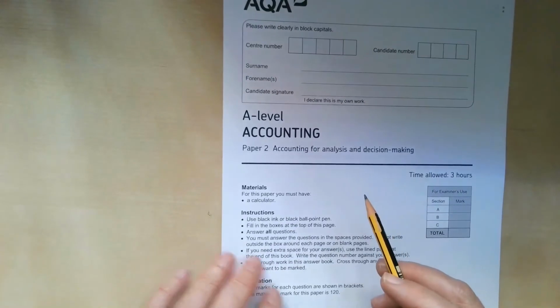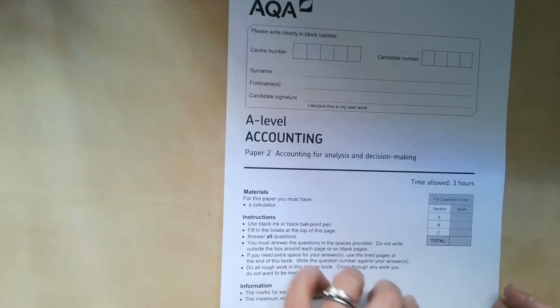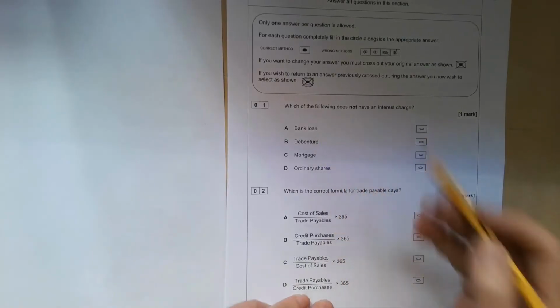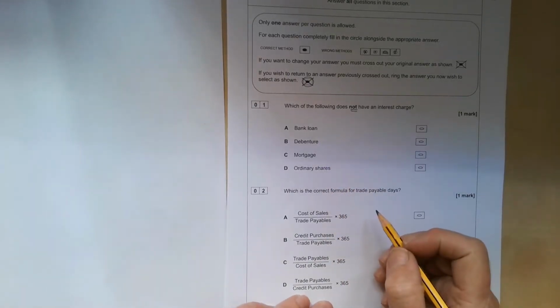Going to take a look now at the 2022 paper 2, starting with the multiple choice questions, which there are 10, as you should be aware, in each of the papers. So question 1 then, which of the following does not, read the question carefully, have an interest charge?